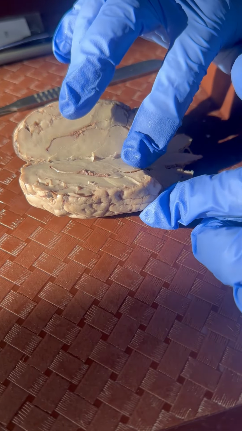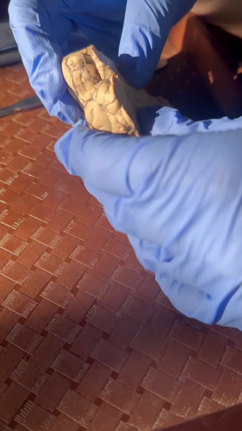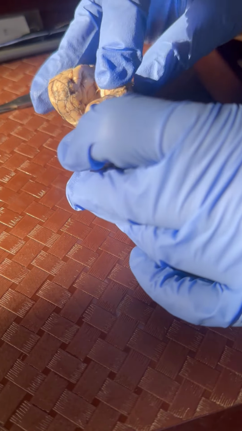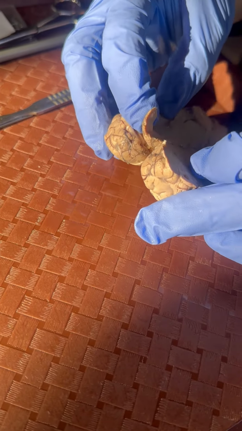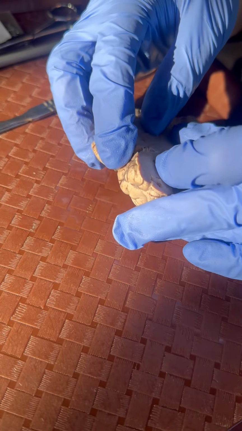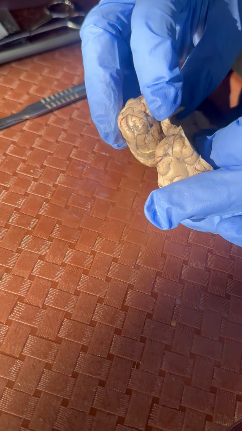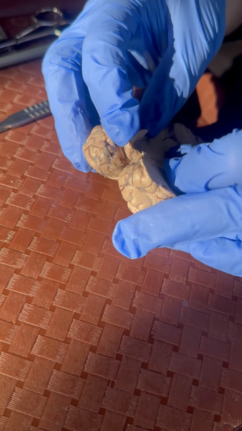Now we can move to a pretty easy part to identify, and that's the olfactory bulb. And that's going to be located right up here, right towards the front of the brain. And this helps with sense of smell, which makes sense because it's right towards the front of the brain, right where your nose would be. So it's going to be kind of in this area right here is the olfactory bulb.